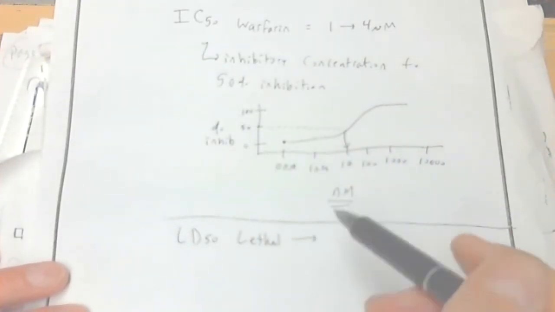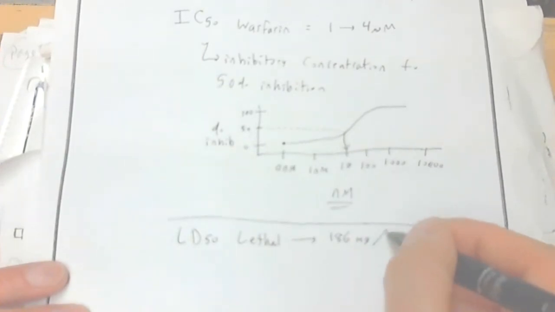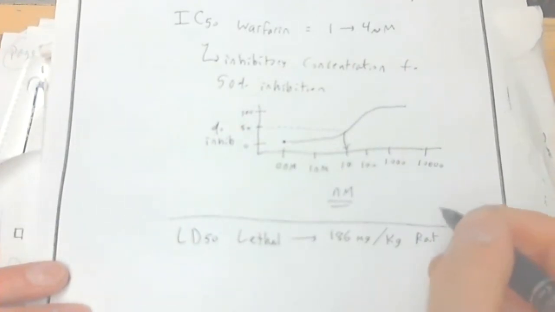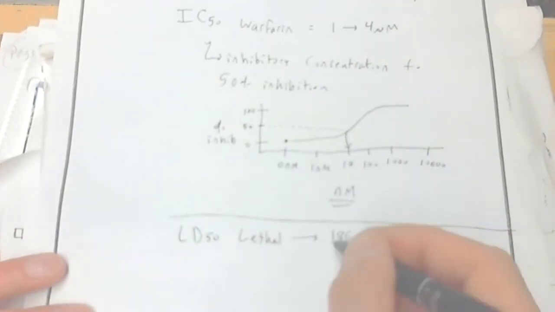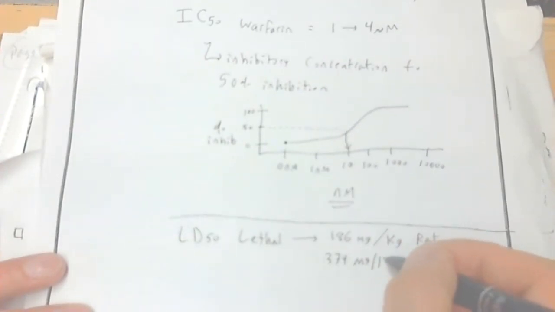The other thing was for Warfarin, which is a very common drug, people did the measurement and they said it's about 186 mgs per kilogram in a rat and 374 mgs per kilogram in a mouse.